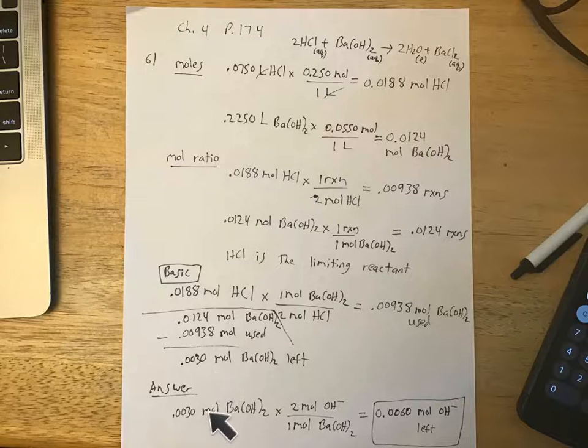The problem actually asks you for hydroxide, so we need to use 1 more mole ratio to find the answer and get hydroxide left. So you can just look at the formula. In a BaOH2, there's 2 hydroxides. So the final answer is 0.0060 moles of hydroxide left.